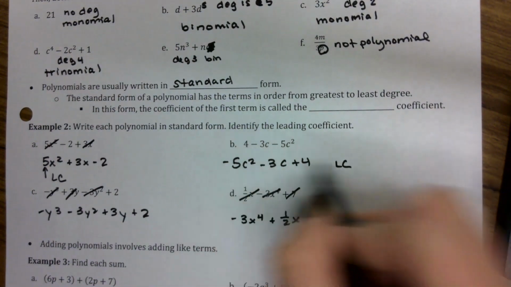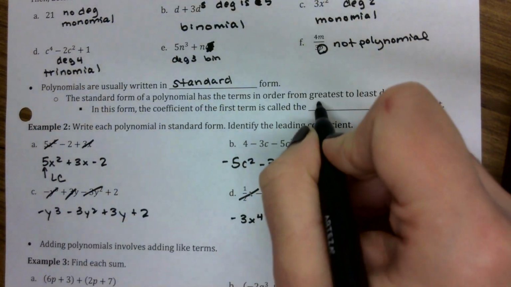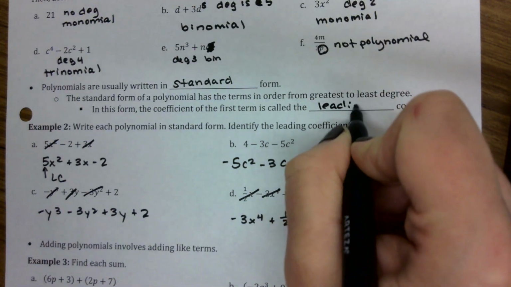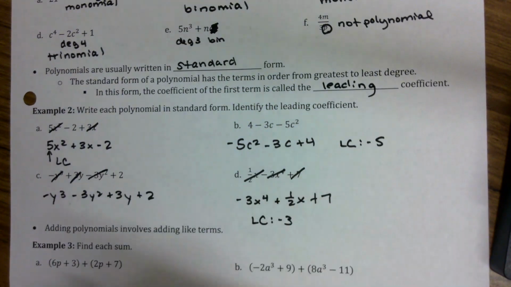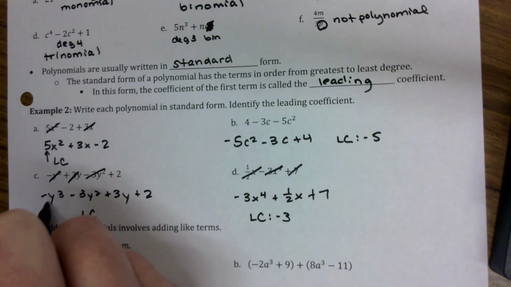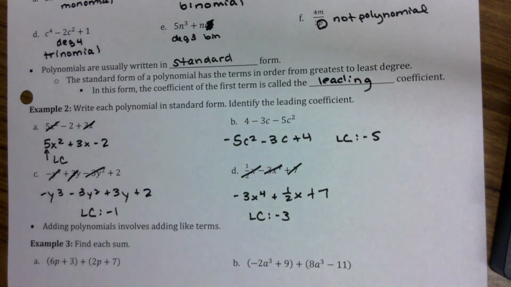Leading coefficient here, -5. That's called the leading coefficient. We forgot to fill that in. Here, leading coefficient, -3. Here, leading coefficient is just a negative, so -1.